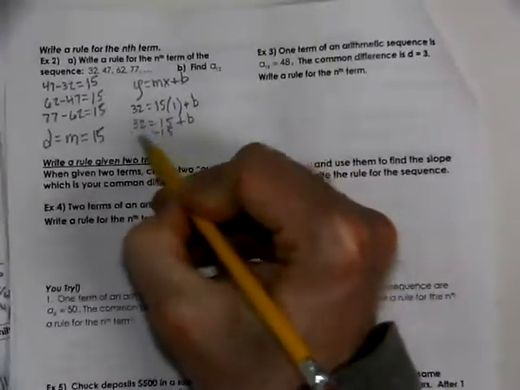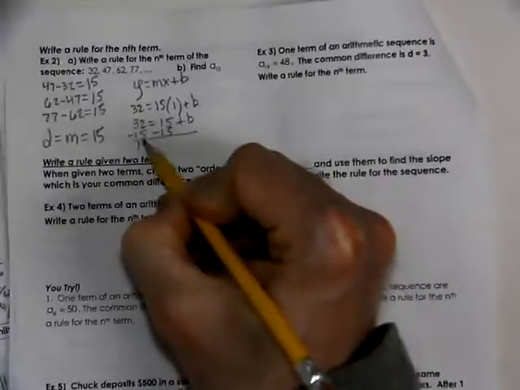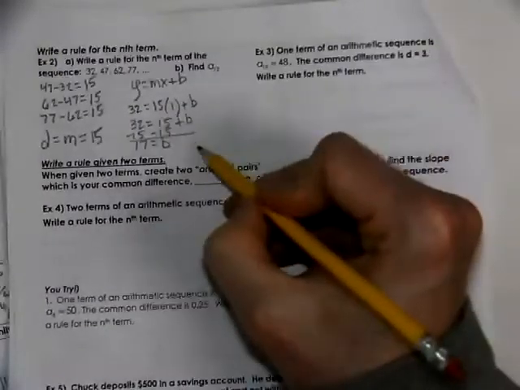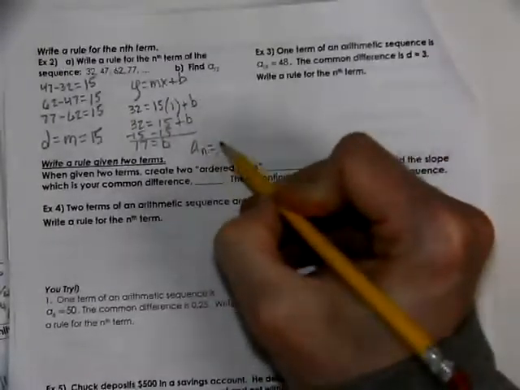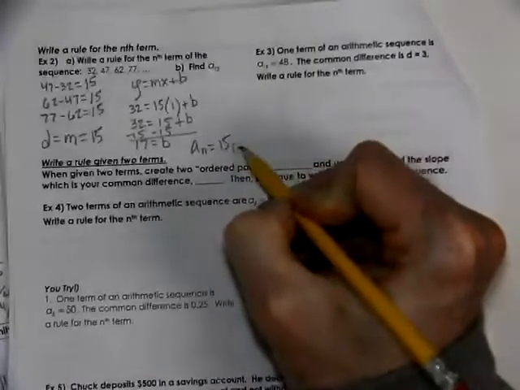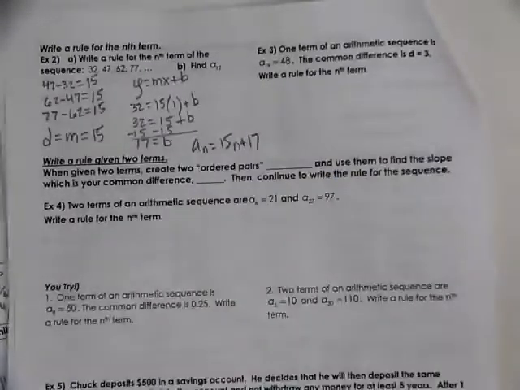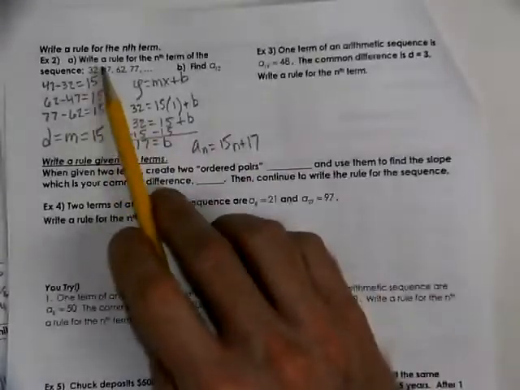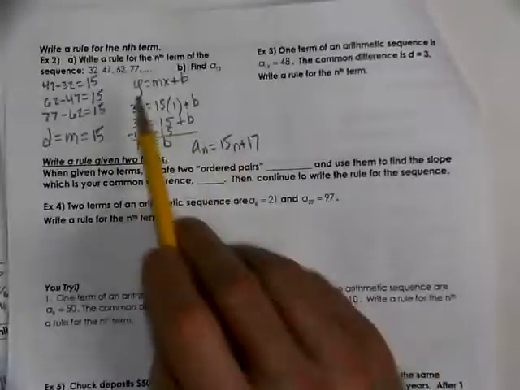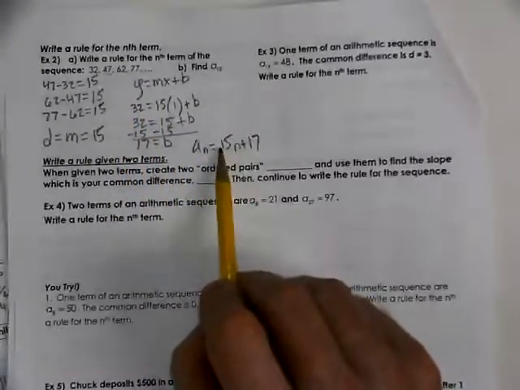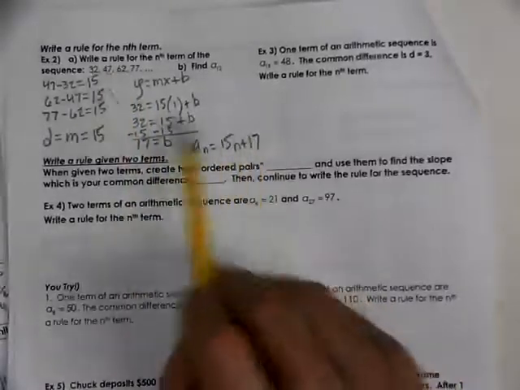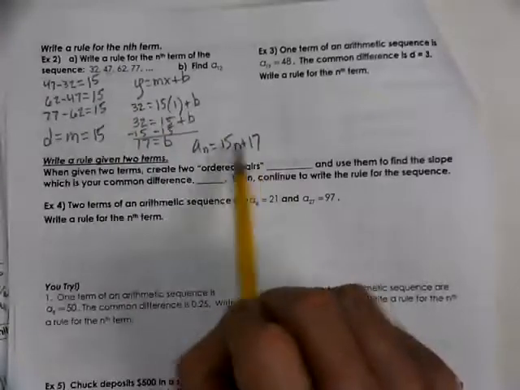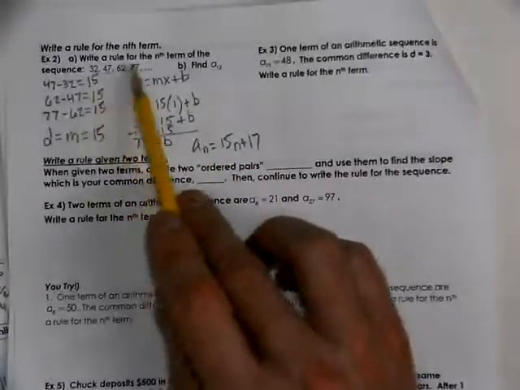And we can subtract the 15, which gives us 17, which means our rule is going to be a of n, 15n plus 17. And you should be able to test that. If you plug in 2 to your formula, 2 times 15 is 30, plus 17 more gives us 47. You should be able to test your answer to see if you got that.